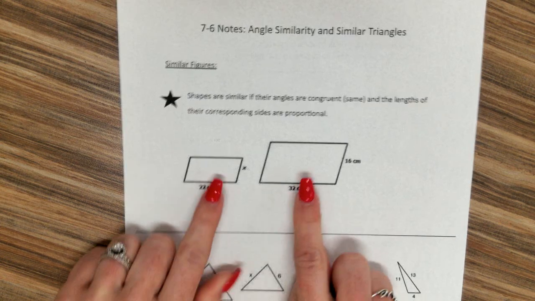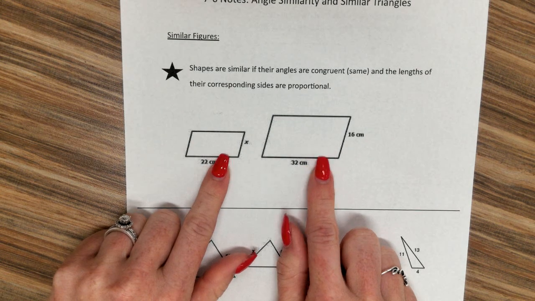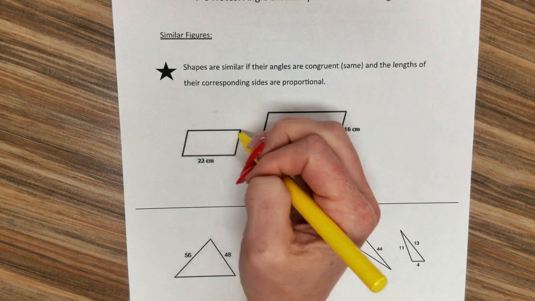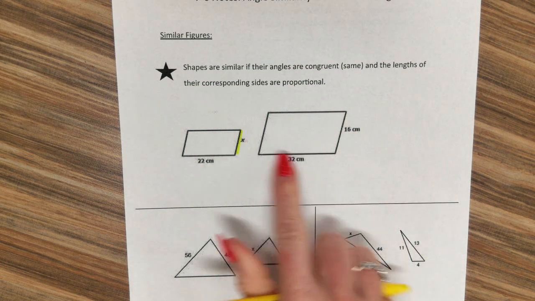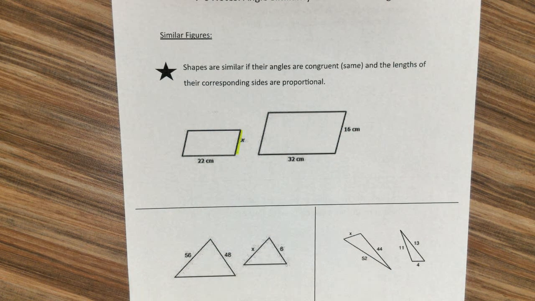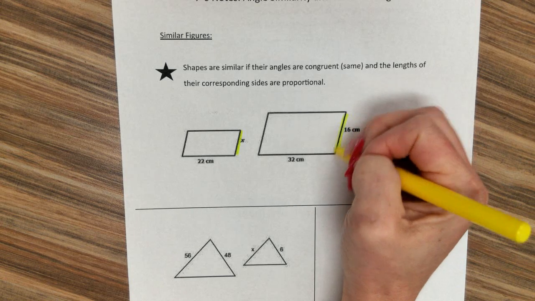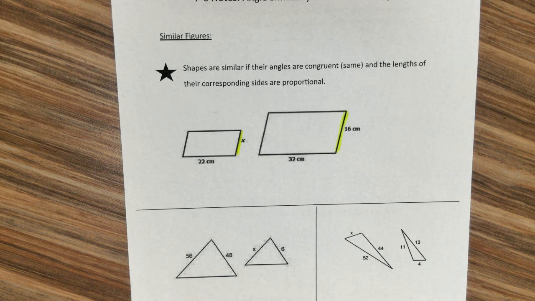Okay, so everybody look at these. Which sides are corresponding? So tell me about X. Which side over here corresponds with it? 16. Does everybody agree? Those are called corresponding sides. Their angles are the same, yes, but their side lengths are not. They are called proportional. These are basically dilations of each other. We're just not looking at them on a coordinate plane anymore.